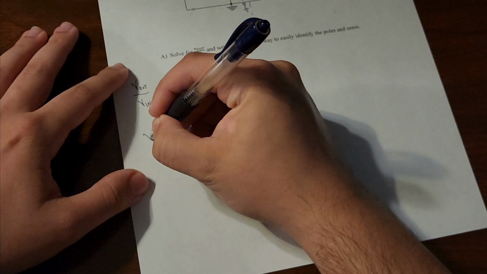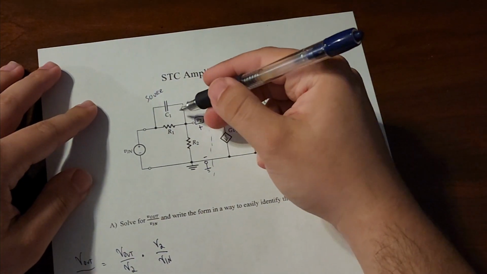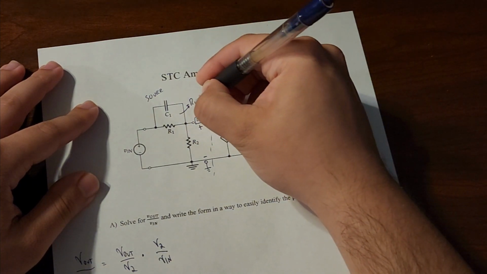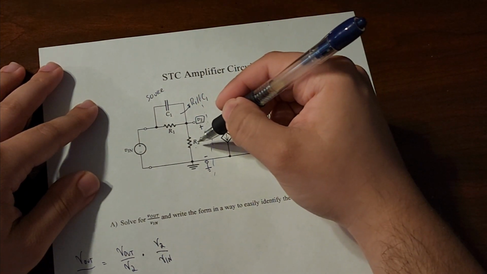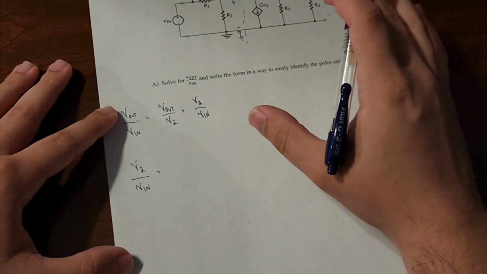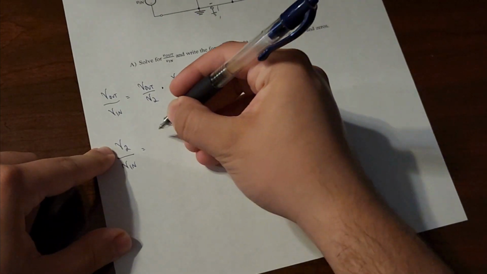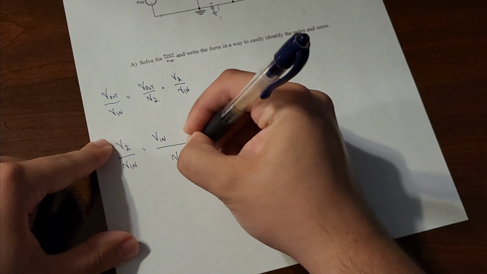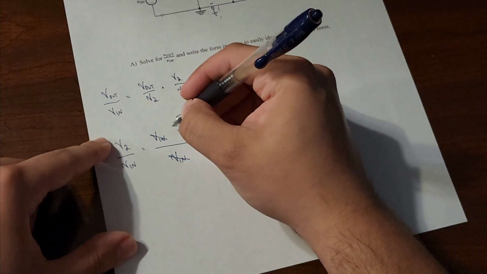Okay, so V2 over V in. Let's first break this R1 C1 up. R1 is in parallel with C1, so we'll write it like this, R1 in parallel with C1, and then it's in series with R2. So let's just make a very easy voltage divider. V2 depends on V in, so the input for this voltage divider is V in. This is all divided by V in, of course, and we'll notice that the input signal does not matter. We're going to cancel it right away.